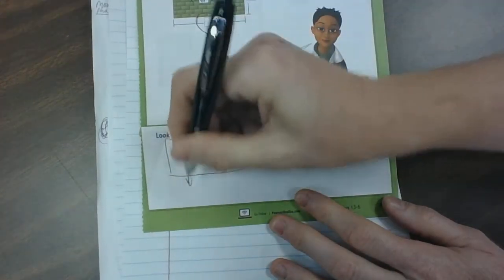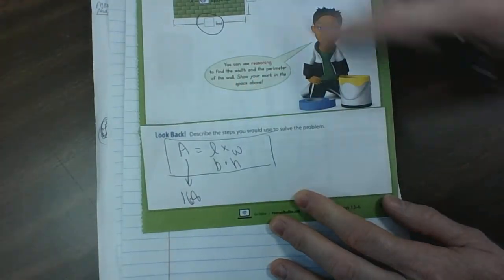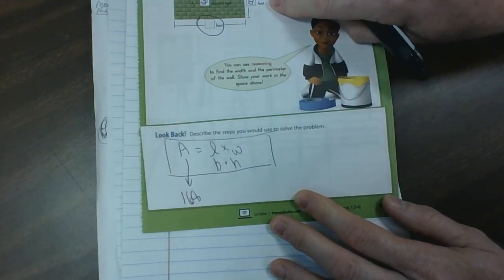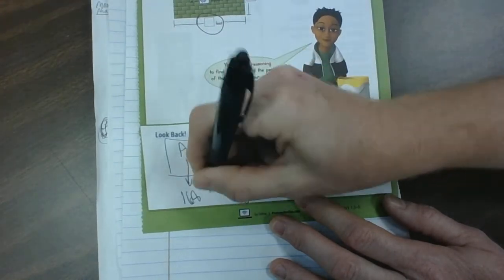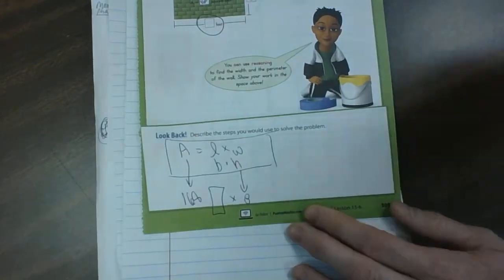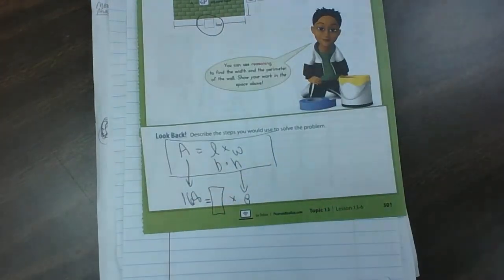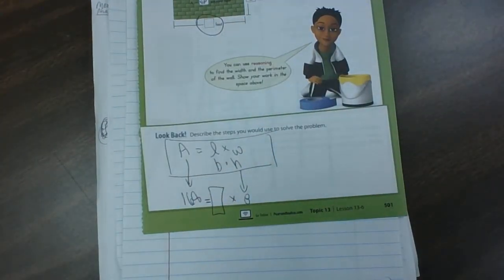We know area, 168. They said that it was 8 feet high. We know the height is 8, times this is our unknown. So 168 equals what times 8? Now is 8 times anything equals 168 a basic math fact? No way. So what are our options here?